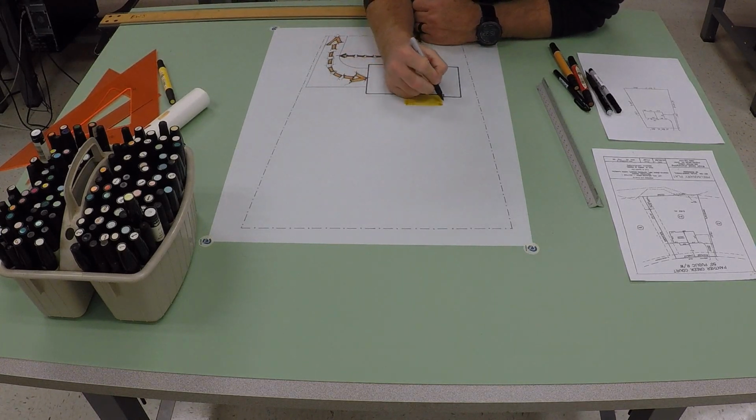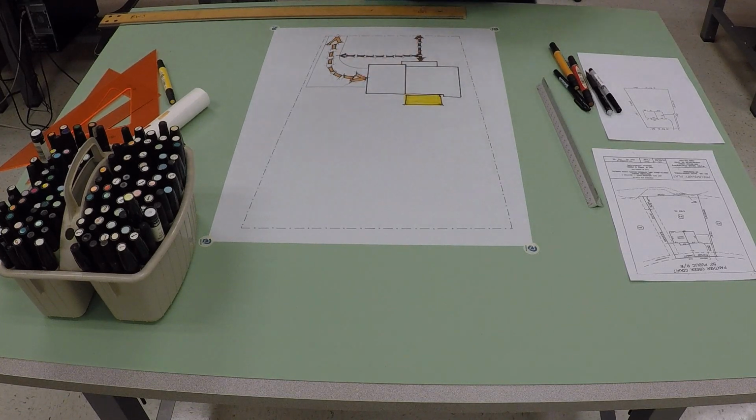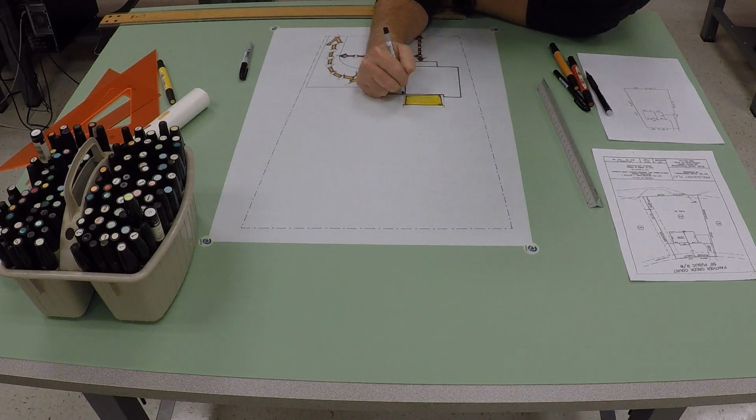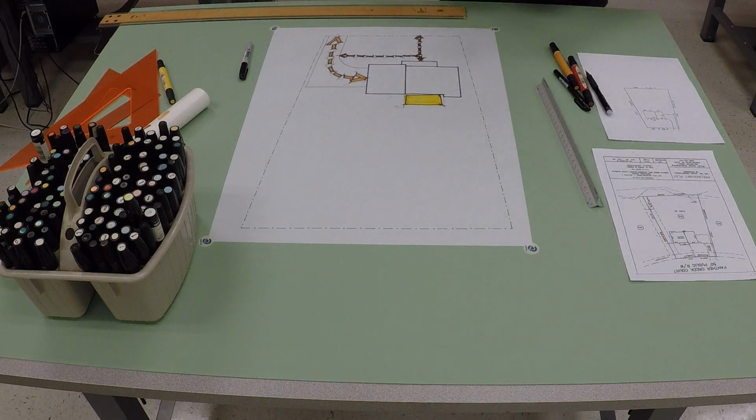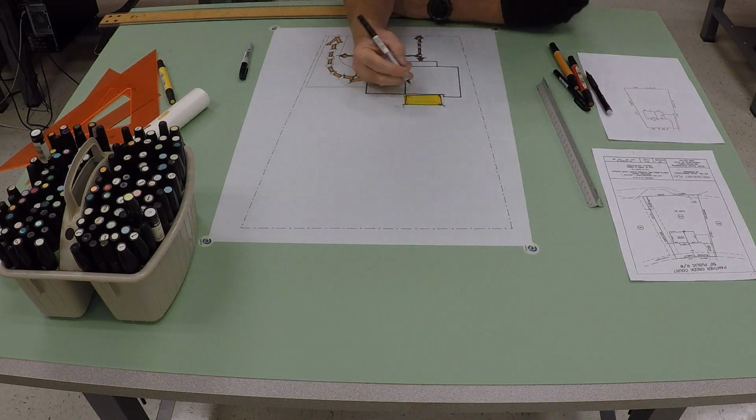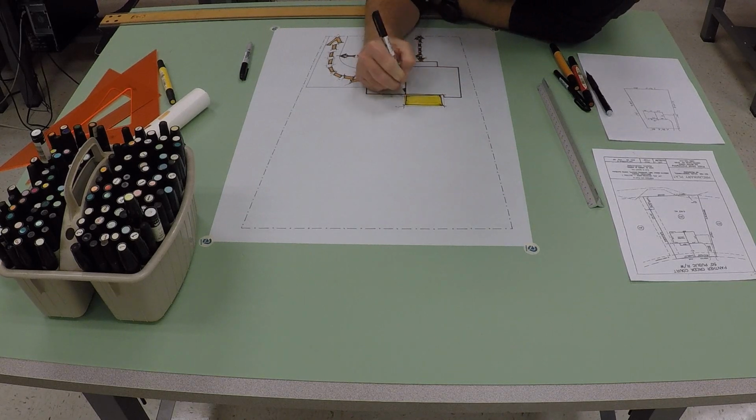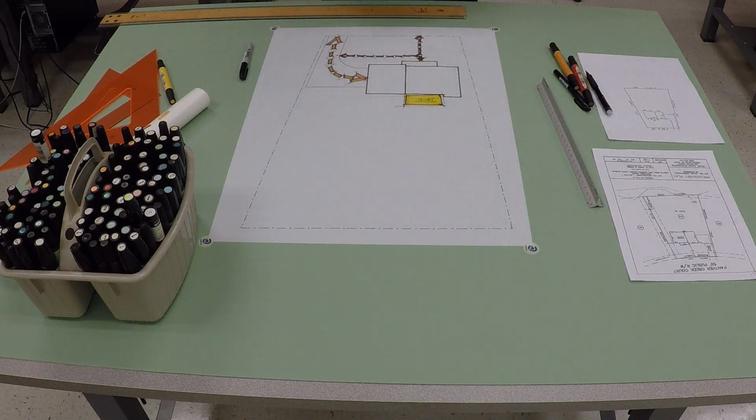Now, we will want some steps to get around to the deck. I about need a new little Sharpie, so let me grab that. Luckily we have a ton in the studio. So there is a deck.